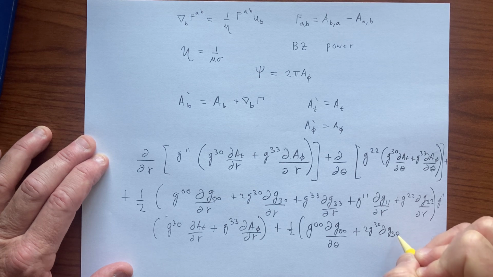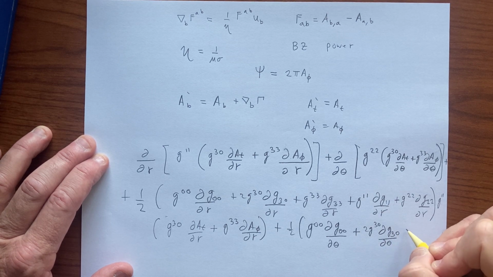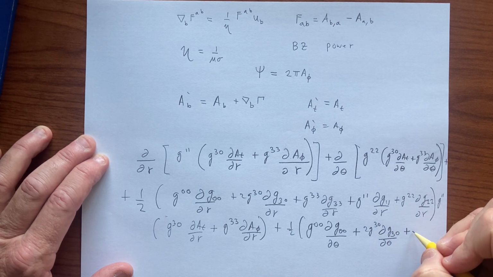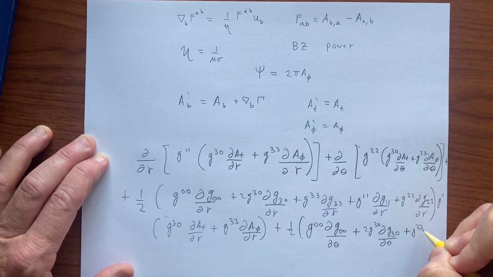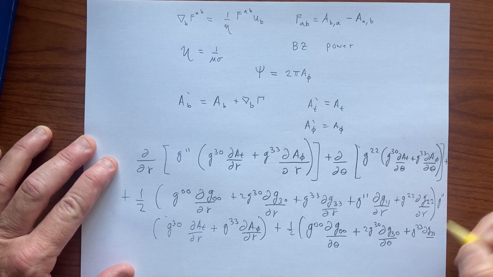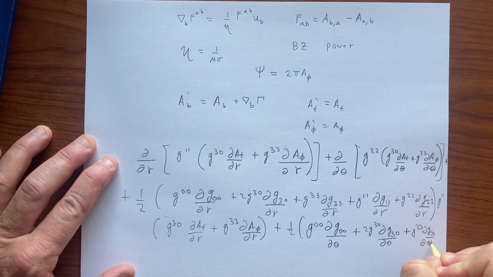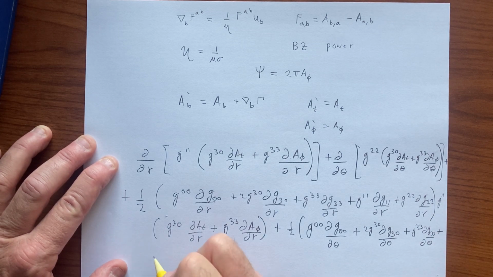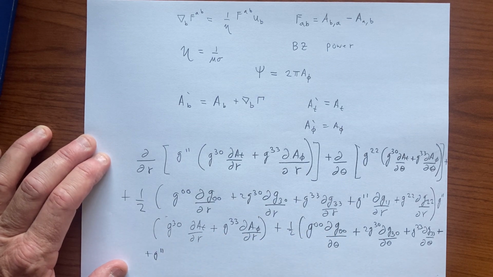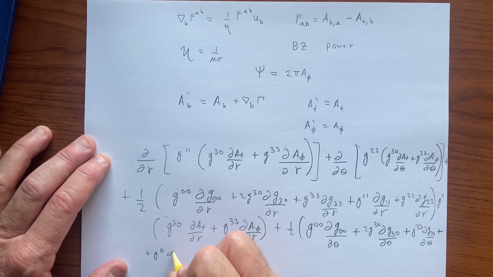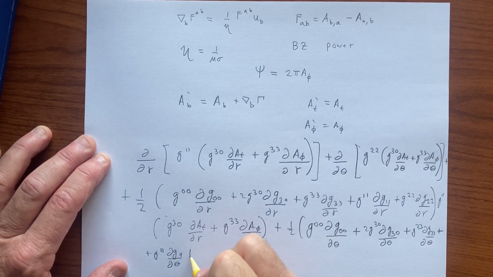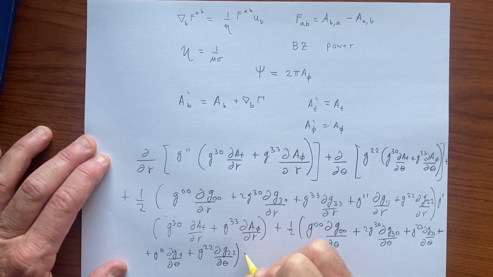dg. We can kind of see a pattern here with respect to theta, plus g33, and the derivative of the lowered component with respect to theta, plus g11 dg11 with respect to theta, plus g22 dg22 with respect to theta.